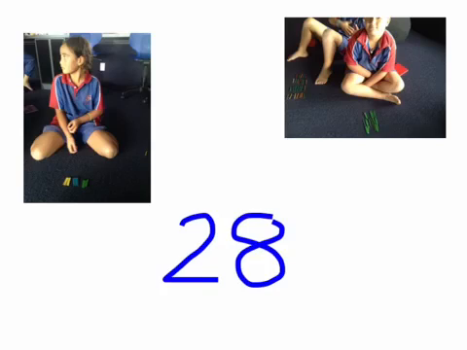Leon, what did you group yours into? 5. So how many groups of 5 did you have? Show me how you count in 5s to figure out how many you've got. 5, 10, 15, 20, 25, and then you've got 3 left, 26, 27, 28.